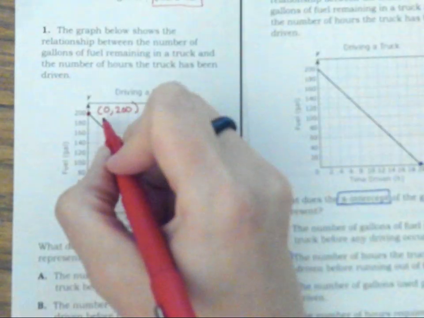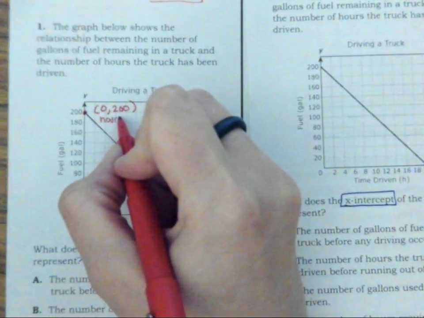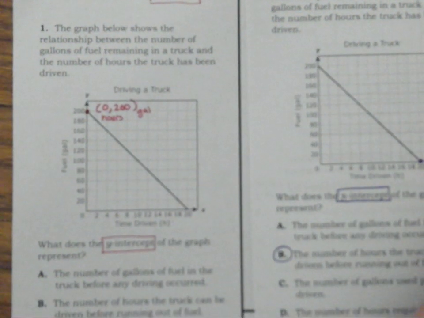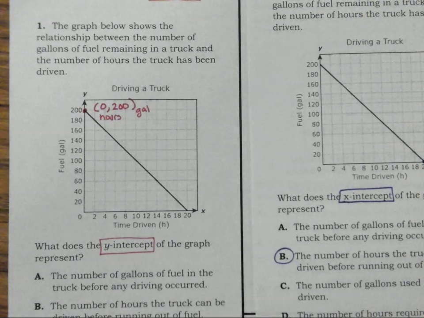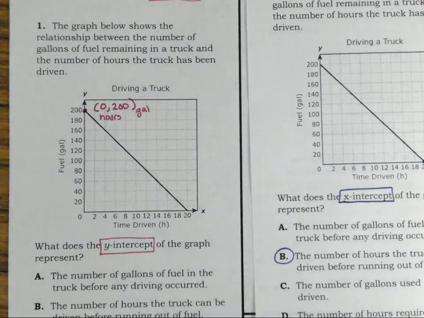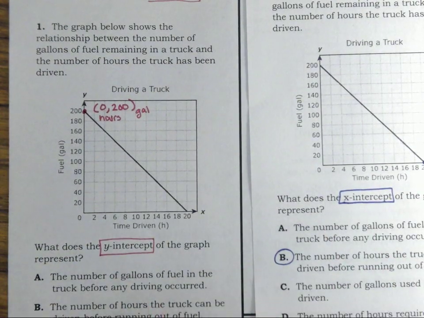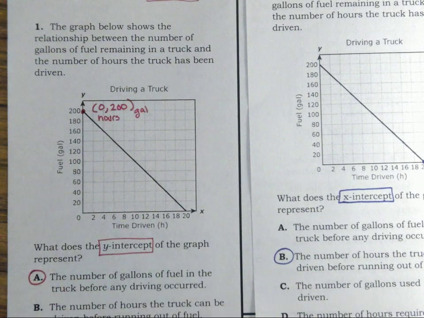And this would be 0 hours, 200 gallons. So the truck started with 200 gallons of fuel. And so the one that says that is A. Okay, so the number of gallons of fuel in the truck before any driving occurred.